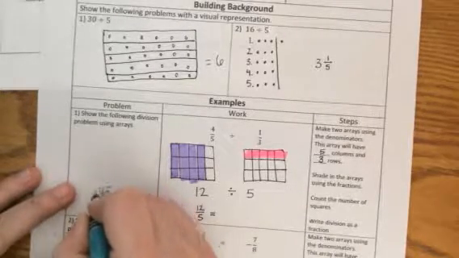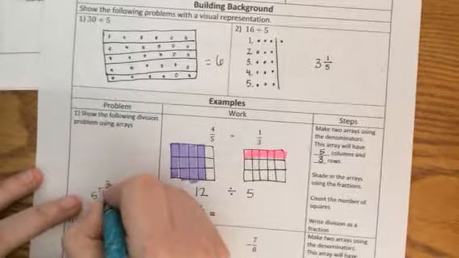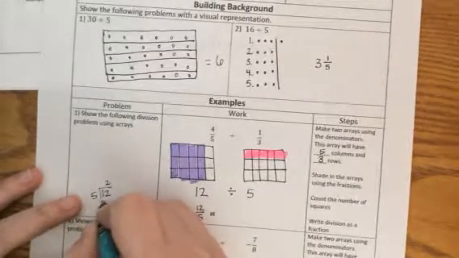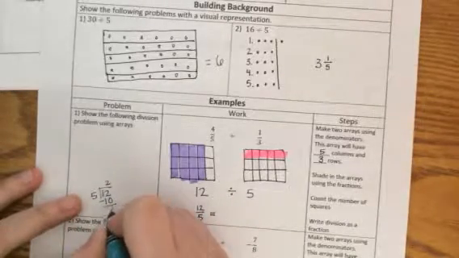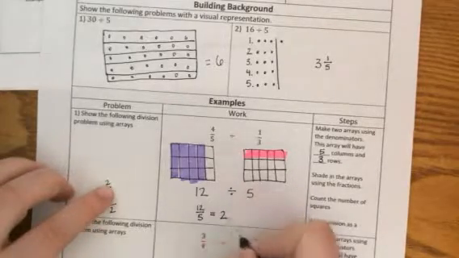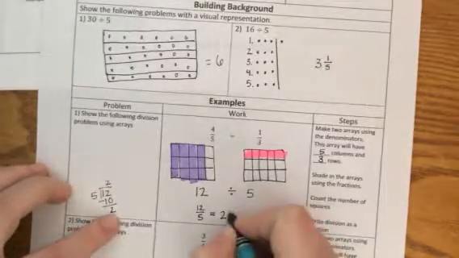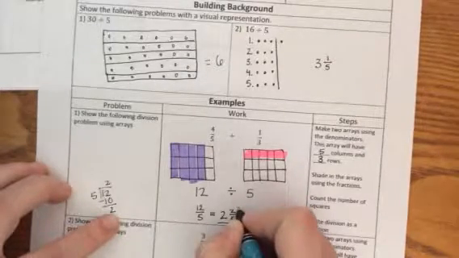12 divided by 5. 5 goes into 12 2 times. I'd subtract 10. 12 minus 10 is 2. So my whole number is 2. It fit in there 2 whole times. I had 2 left over, and my denominator is 5. So 2 and 2/5 is my final answer.